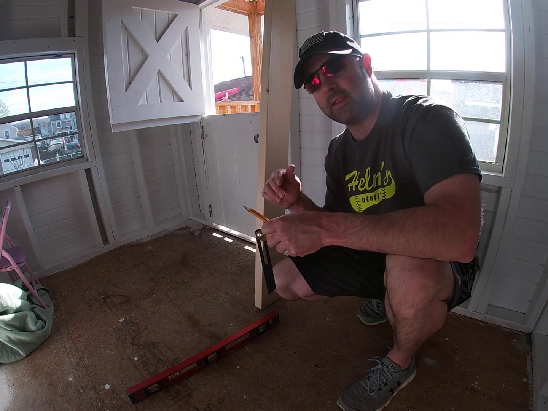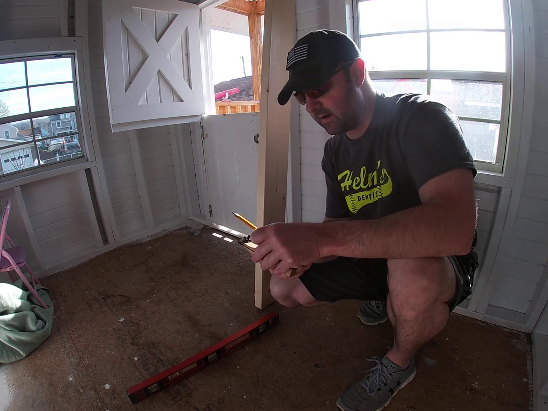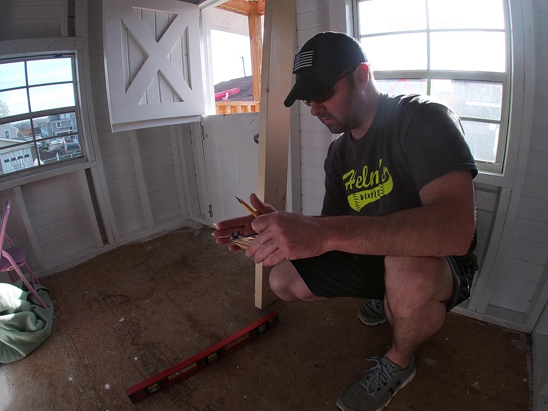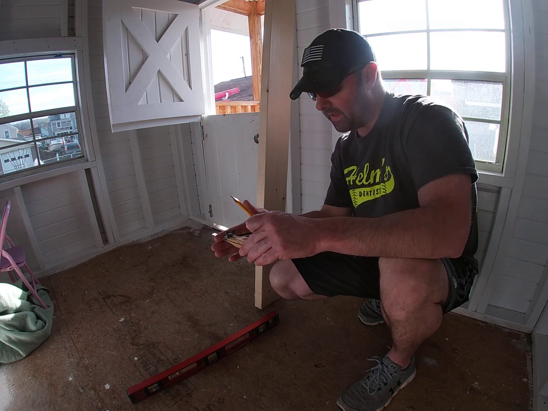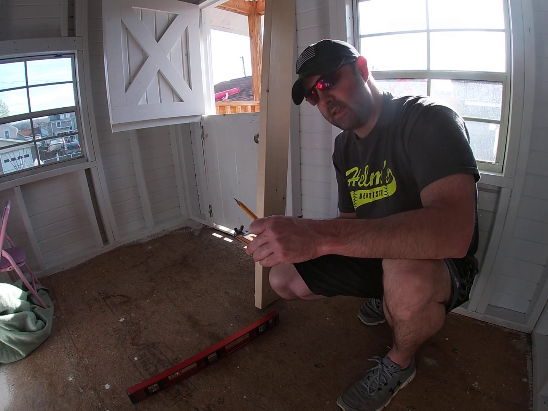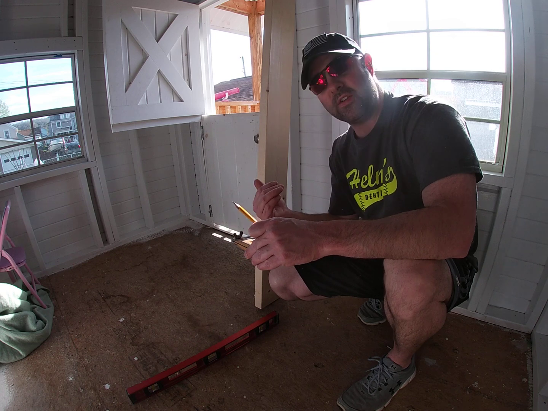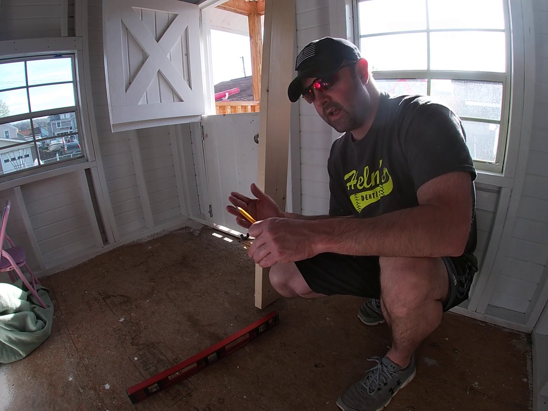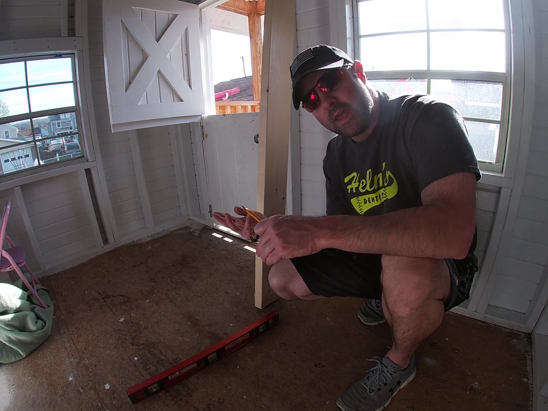So what I'm going to do, I'm going to take this angle right here, and I'm going to put that on the back side of my miter saw, and I'm going to swing that blade around until that blade meets up with this black part on the sliding T-bevel, and then whatever degree that is on the saw, that'll be my cut. And once I know that degree, I can duplicate that cut.